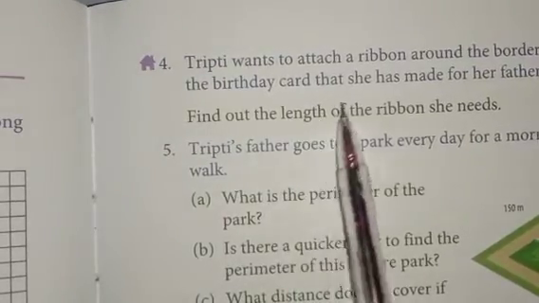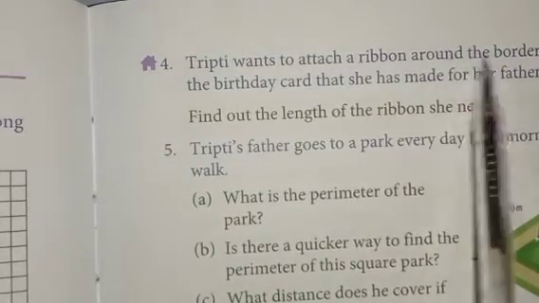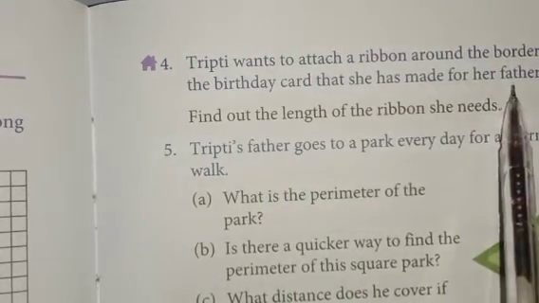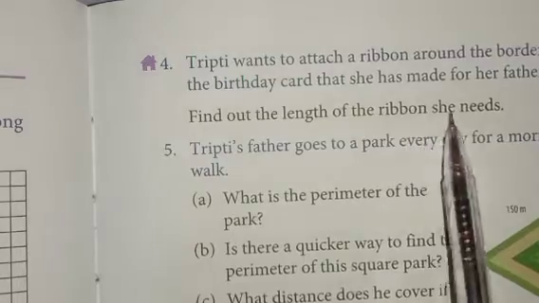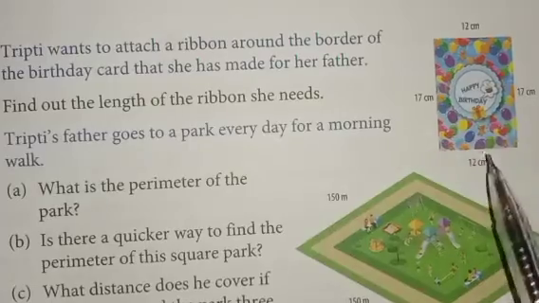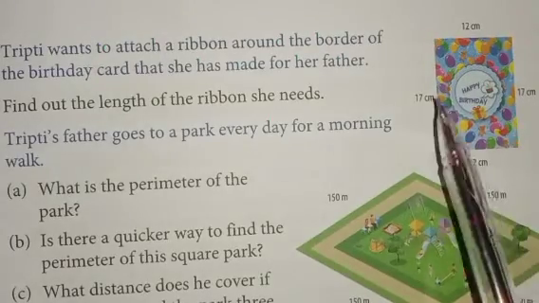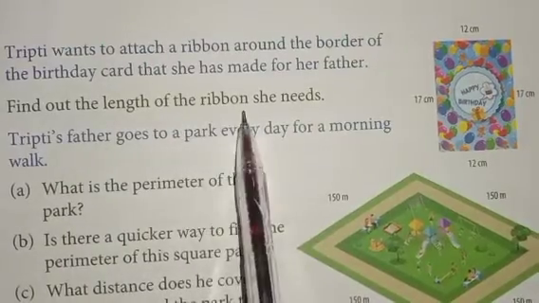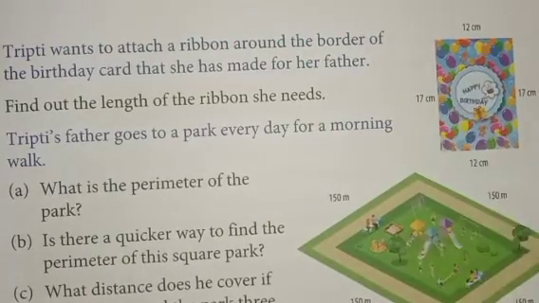Tripti wants to attach a ribbon around the border of the birthday card that she has made for her father. Find out the length of the ribbon she needs. So here you want to find out the perimeter of this card. You can add all these numbers. Then find out the length of the ribbon she needs, how many centimeter.